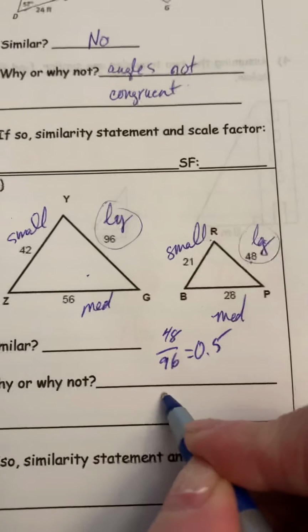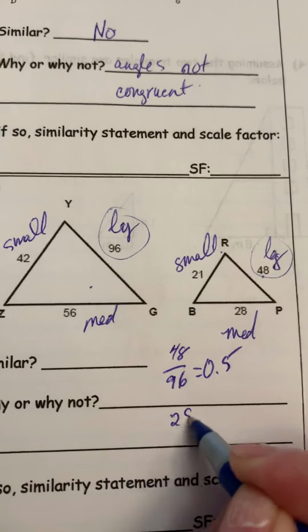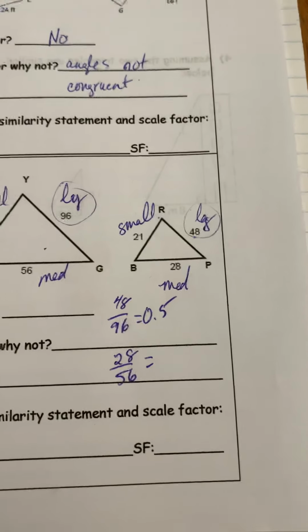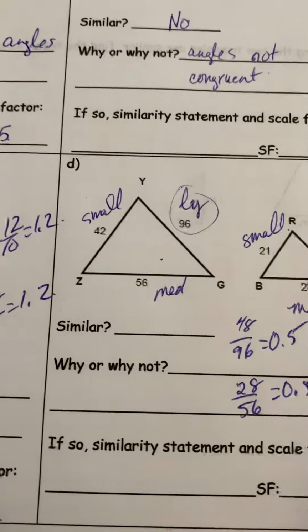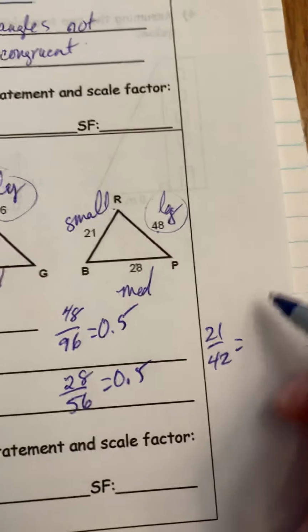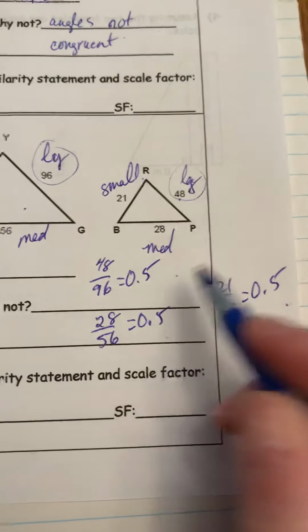And I know it's messy here. I would have probably done this on paper. My medium sides are 28 to 56. Ooh, looking good. Okay, now let's do our small sides. 21 to 42, and I can see that 21 is half of 42 immediately. So there we go. 5/10, 5/10, 5/10.